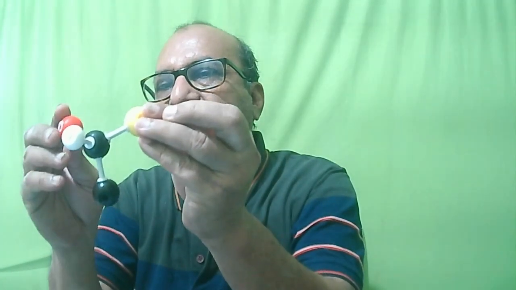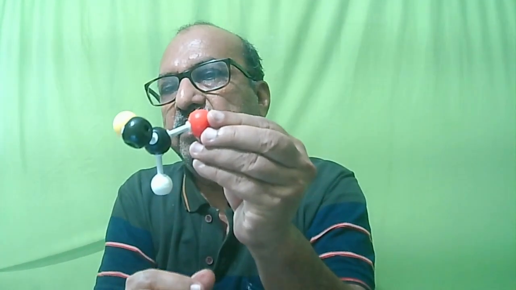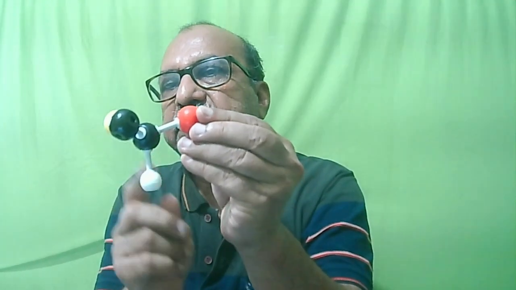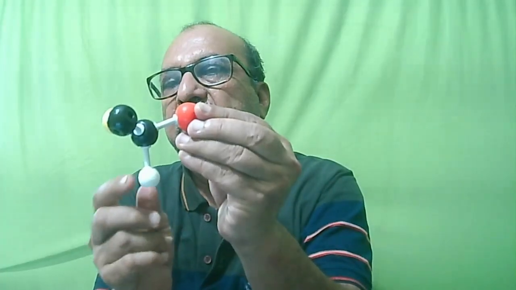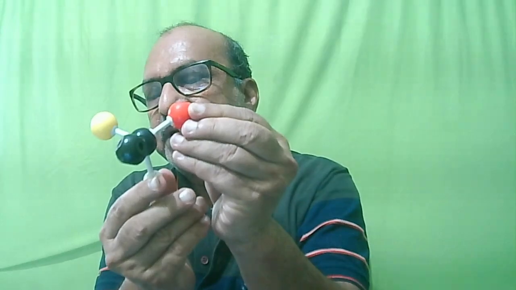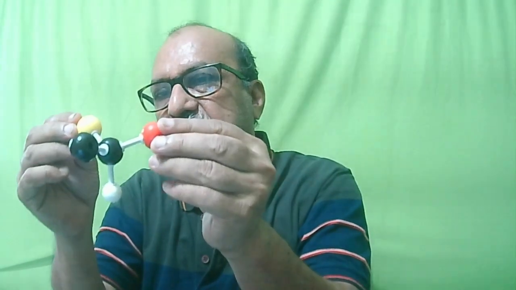Now if I make a 180-degree transformation like this, there has been a second 180-degree transformation as well. So now the red and the yellow have also been transformed by 180 degrees when I've made one transformation for the black and the white. So two 180-degree transformations take place simultaneously.